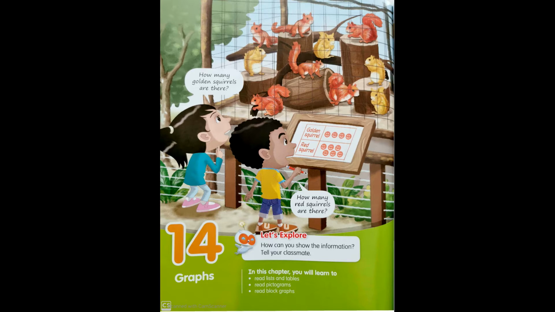Today in our maths lesson, we have a very nice and interesting lesson. It is all about graphs, okay? Graphs. Now, how can you show the information about things? This is what you get from a graph.